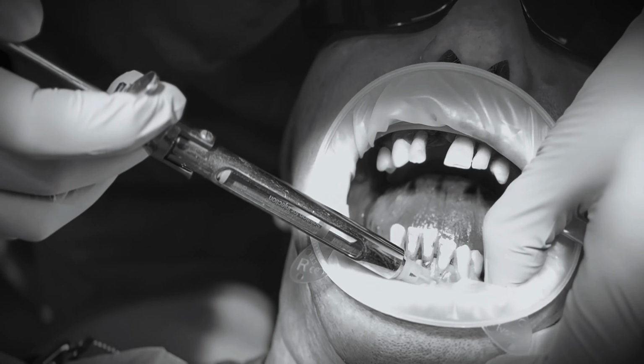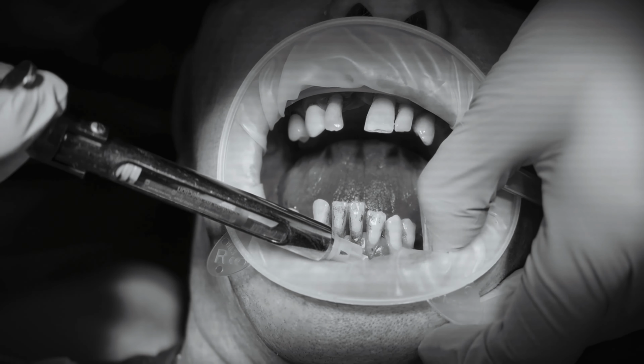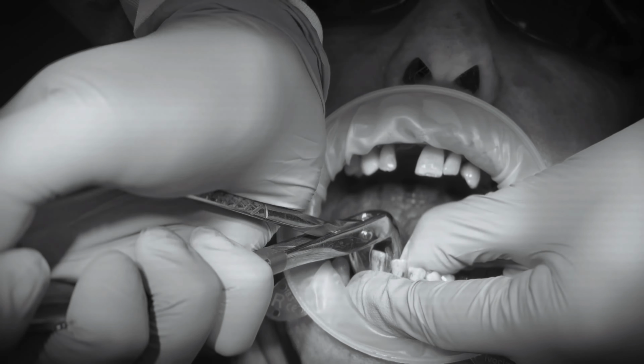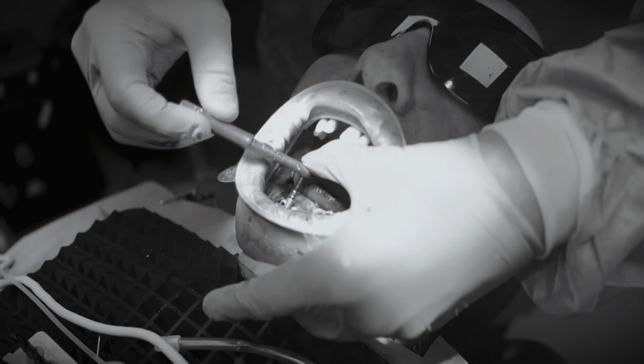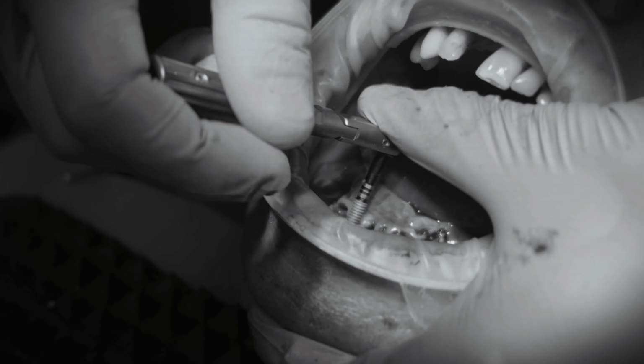After that, on the day of the surgery, we numbed him up, made sure he was super comfortable. We proceeded to remove the teeth. We placed our guides and we were able to drill the positions of the implants into the correct position.